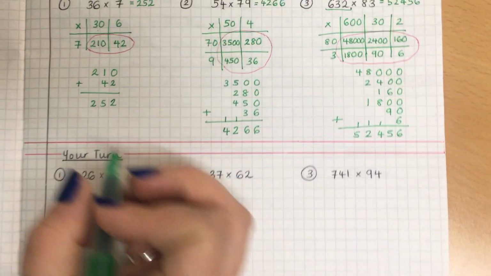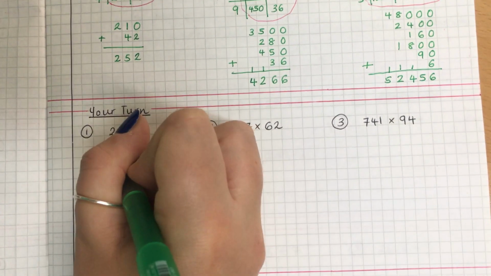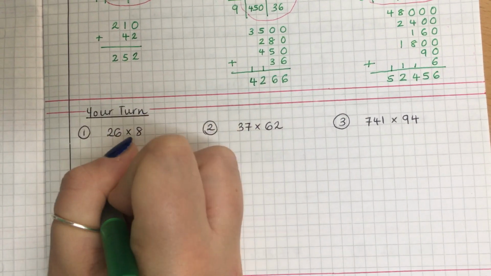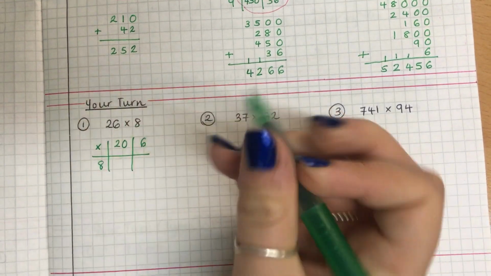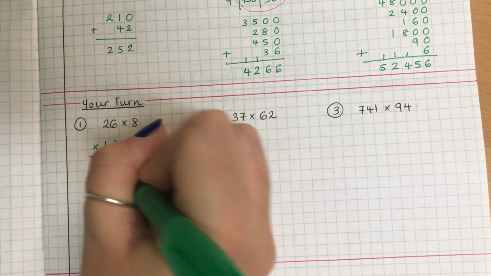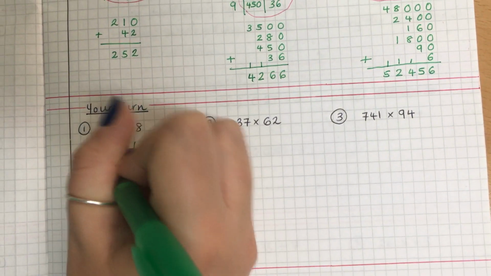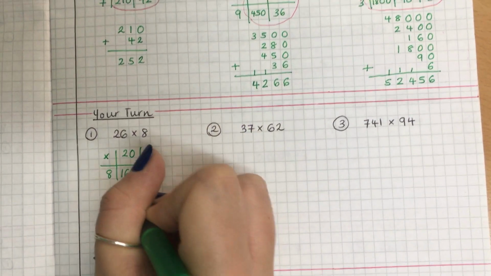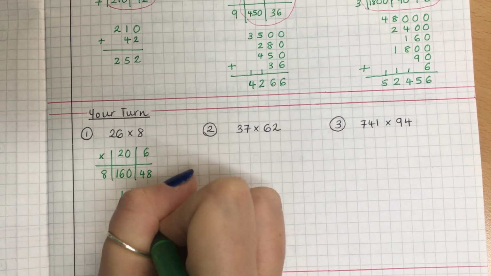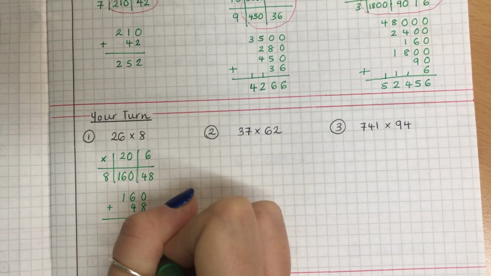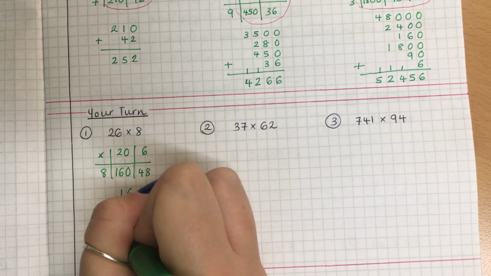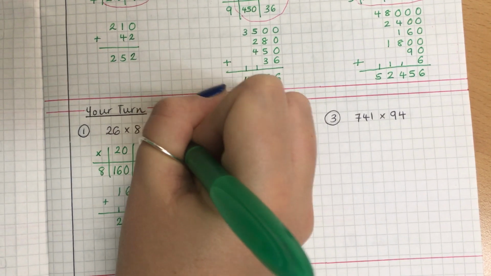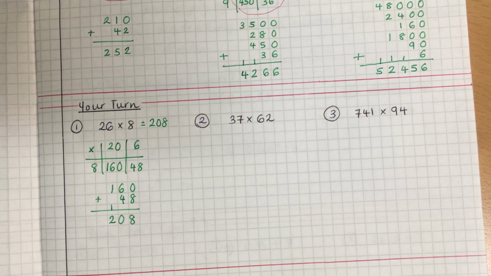Okay, so first question. We split 26 into 20 and 6 and we're timesing it by 8. So first things first, 8 times 2 is 16, add the 0, 160, and 8 times 6 is 48. Add these up. You get 8, 6 add 4 is 10, carry the 1, 1 add 1 is 2. So final answer is 208. Well done if you got that.